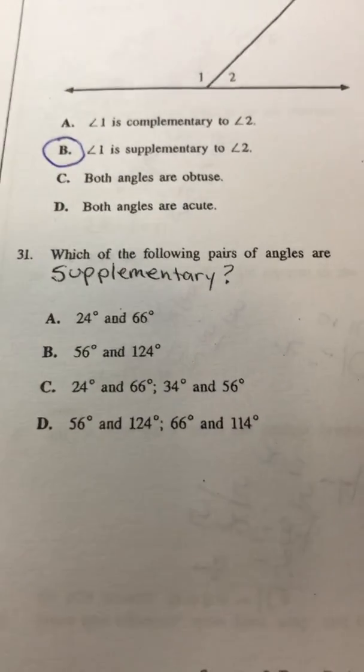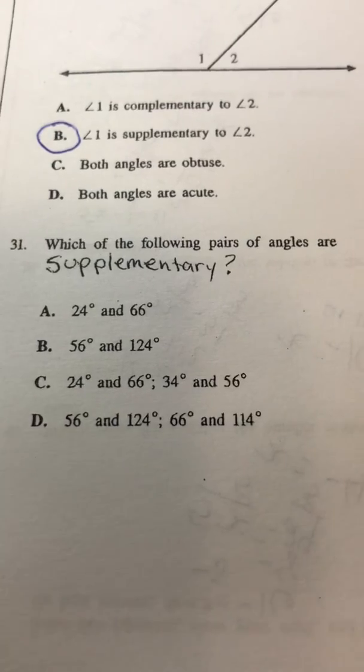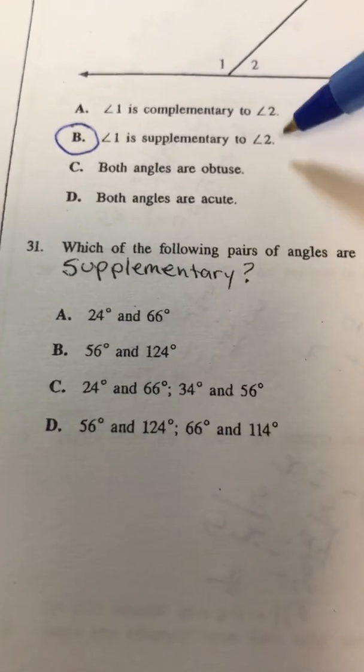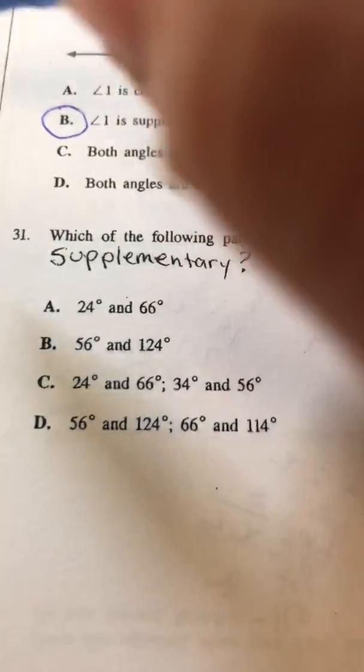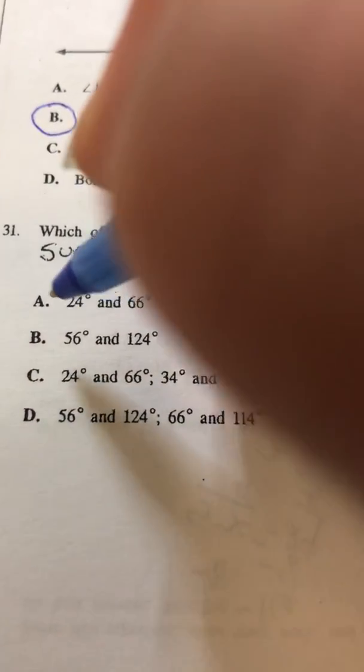Number 31. Which of the following pairs of angles are supplementary? So again, we're looking for two angles that have a sum of 180 degrees. That is option B.